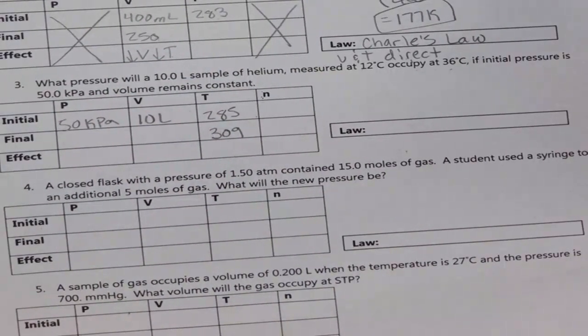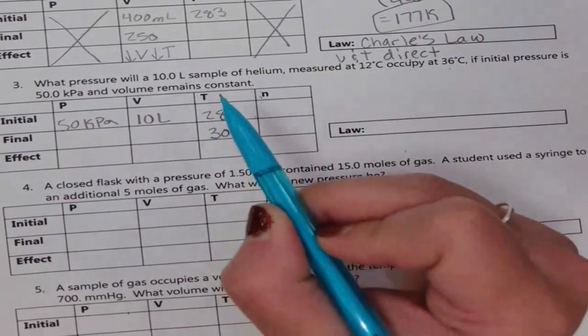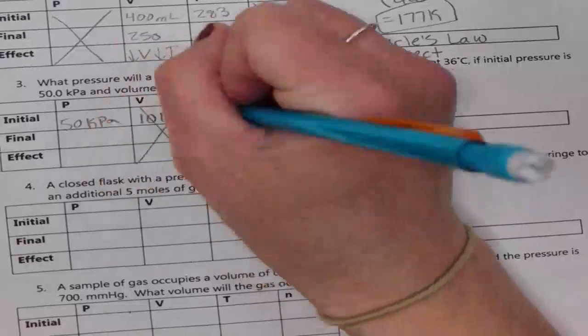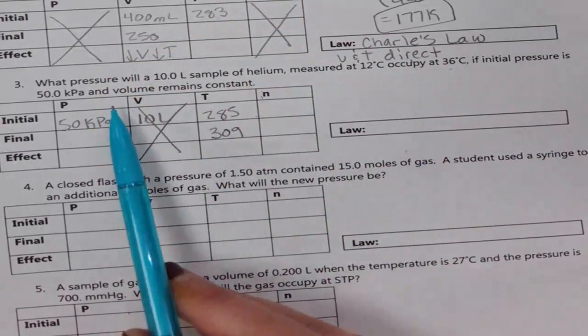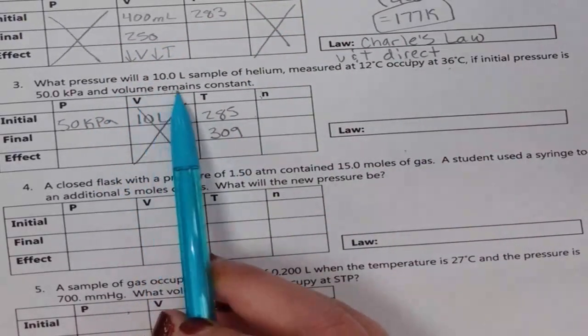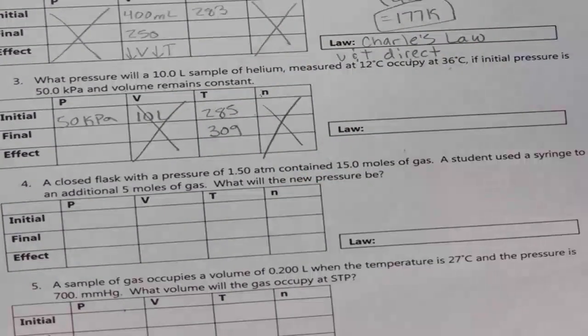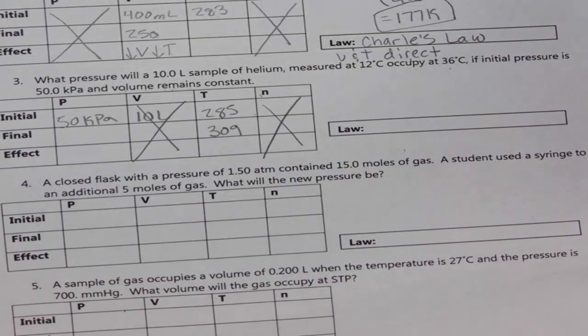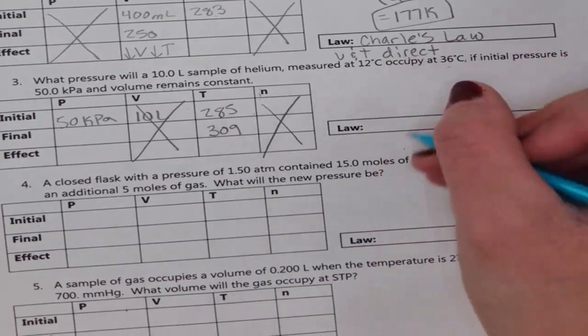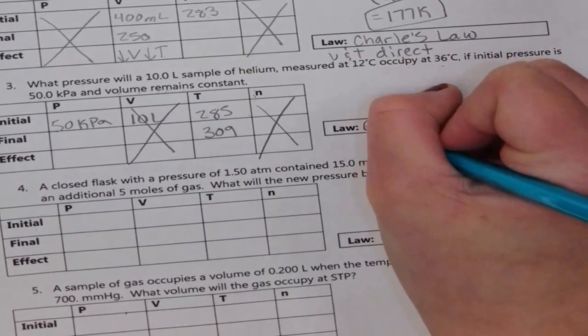So in this case, we're telling you the size of the sample, but the size doesn't matter because what happens? It tells you volume remains constant. So you've got to be careful when you're reading these problems. Don't let extra words get you mixed up. Again, we're not changing the moles of gas. So we're looking at the relationship between pressure and temperature. This is Gay-Lussac's law.